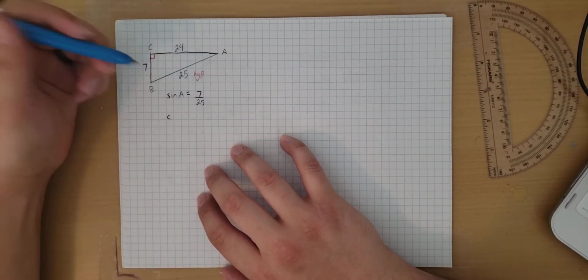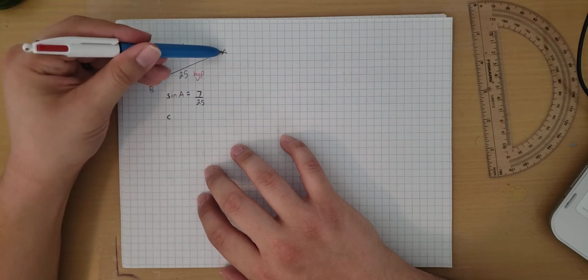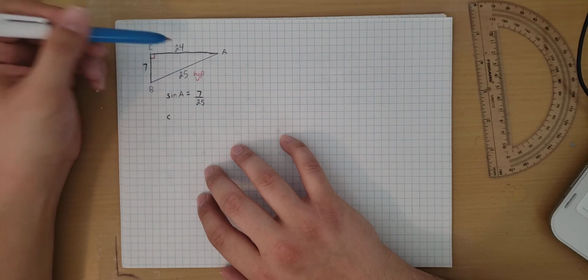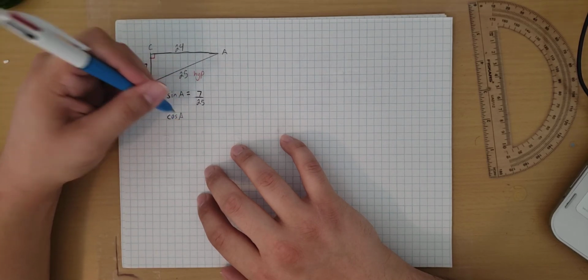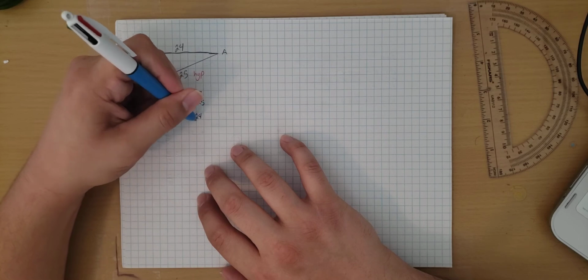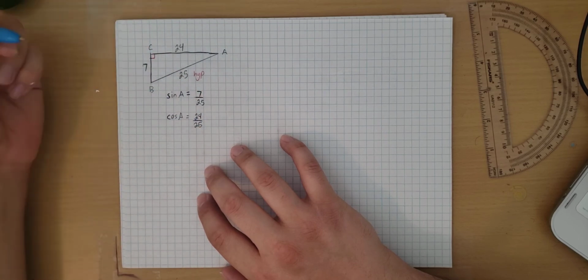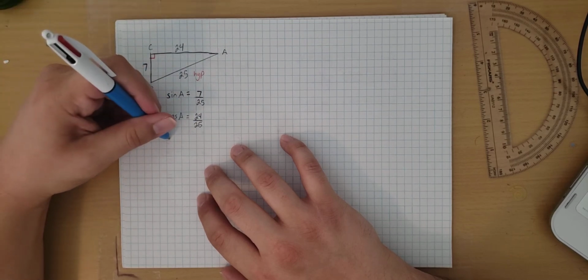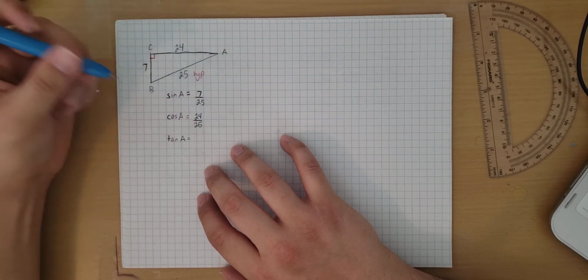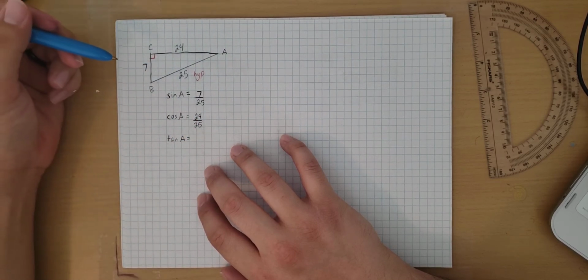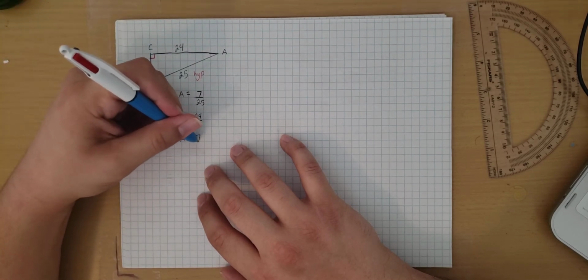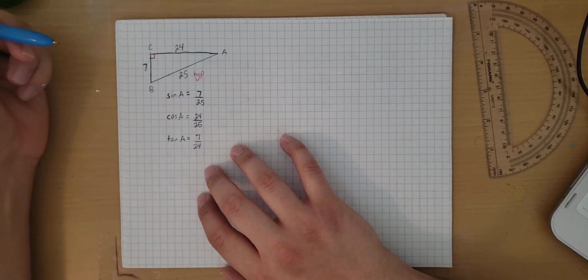And what about cosine? Well, we've just established that 7 is opposite from angle A. 25 is the hypotenuse, so 24 must be the adjacent. So the cosine of A must therefore be 24 divided by 25, since cosine is adjacent divided by hypotenuse. And then finally, tangent of A would be 7 over 24, since 7 is opposite, 24 is adjacent. Opposite divided by adjacent, 7 over 24.